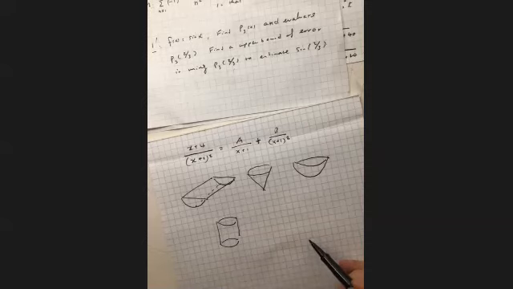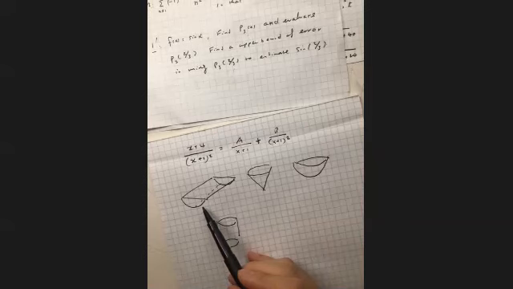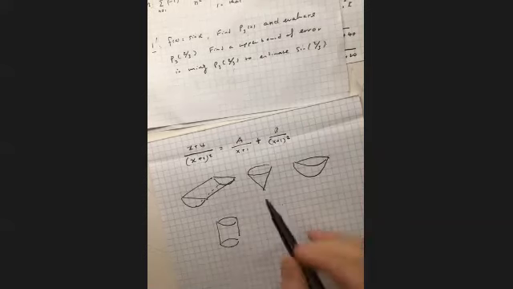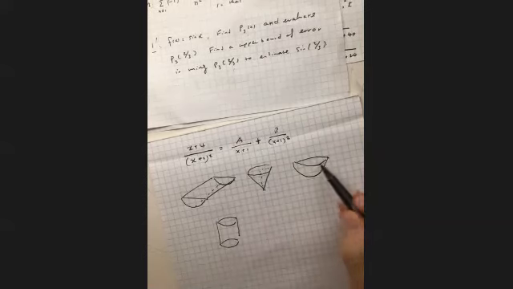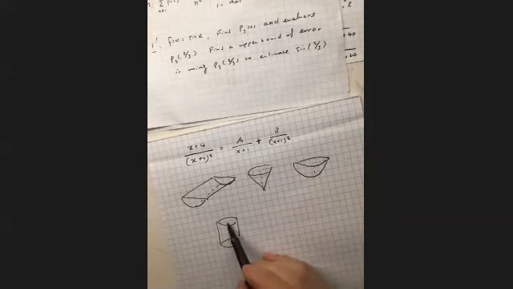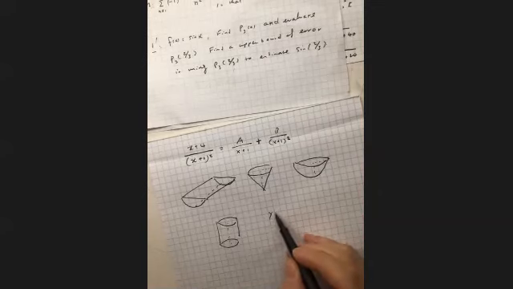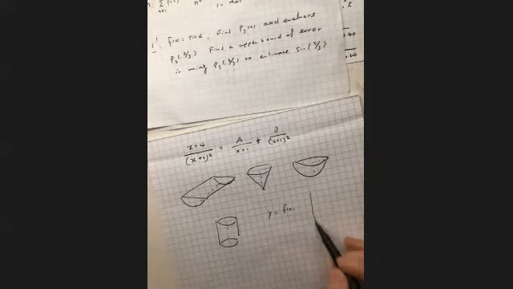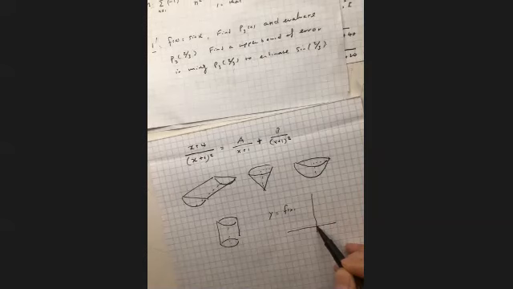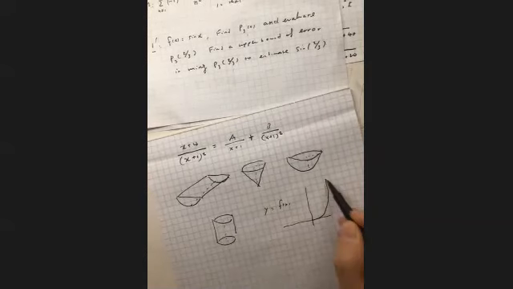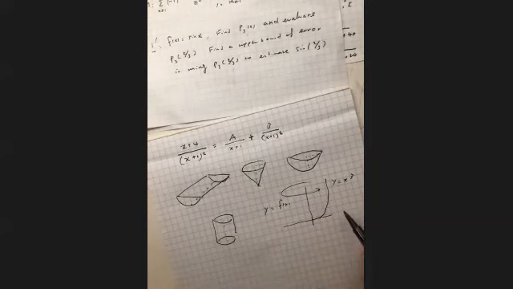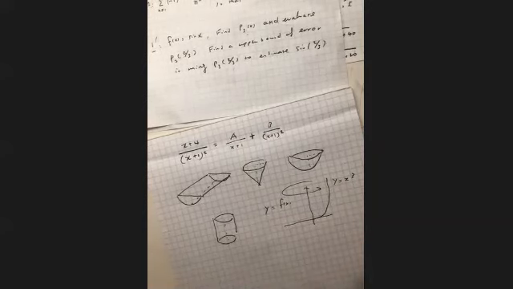Okay, these are the basic models. When you have a half cylinder lying horizontally, when you have a cone, when you have a hemisphere, and when you have a cylinder. And the other case is when you have y equals f(x) revolving around the y-axis. For example, the function may be given by something like y equals x cubed, revolving it around the y-axis and producing a surface of revolution, and using that as a tank.